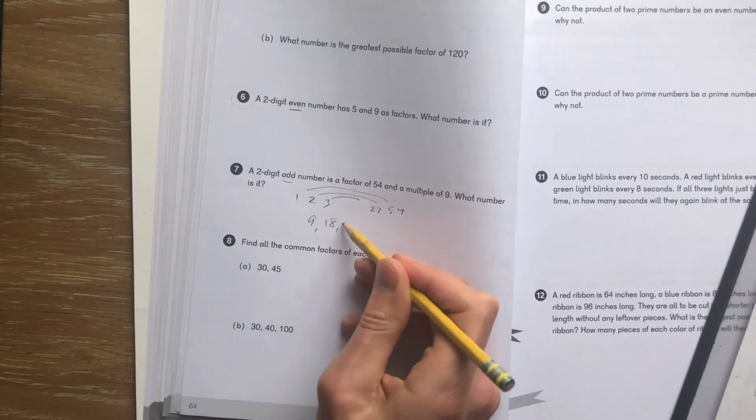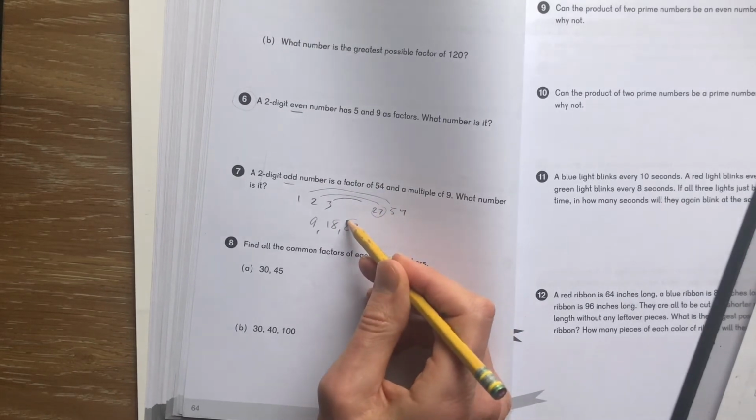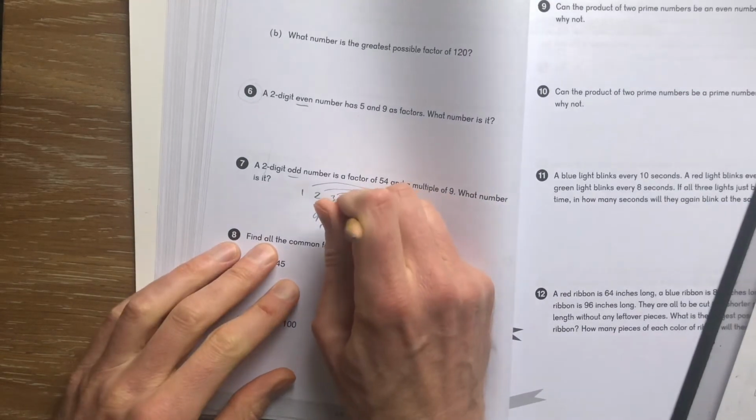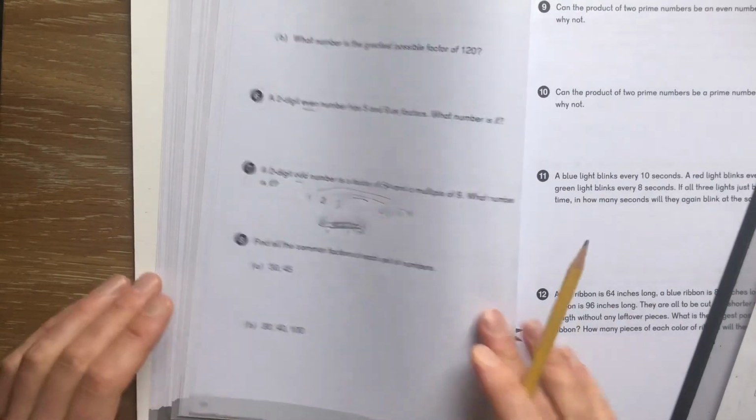9, 18, 27. Once you see, oh, I just saw 27 there. Once you see some numbers, then see which ones are the same. So anyway, keep doing that one. These are kind of tricky.